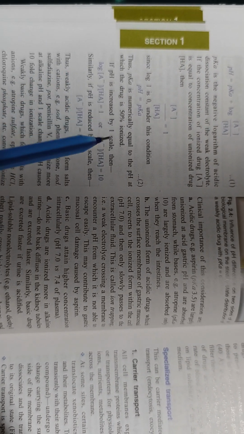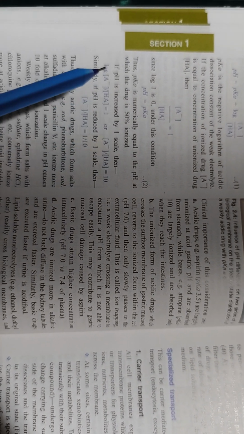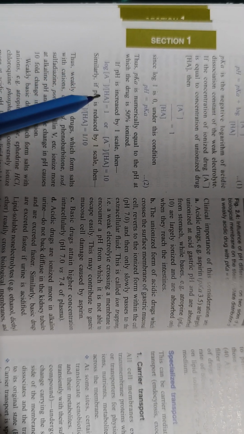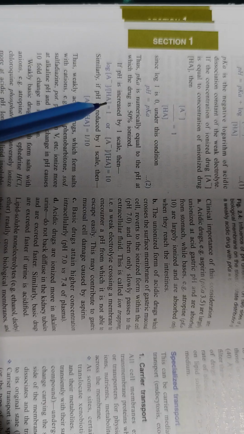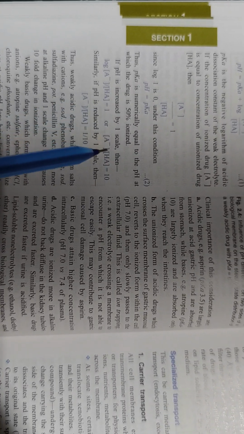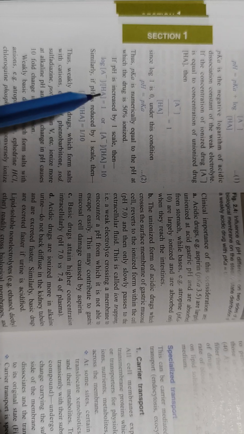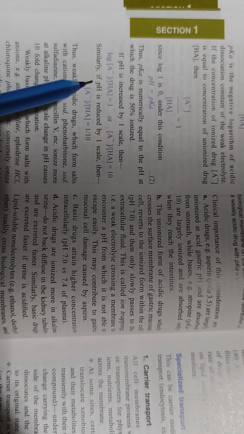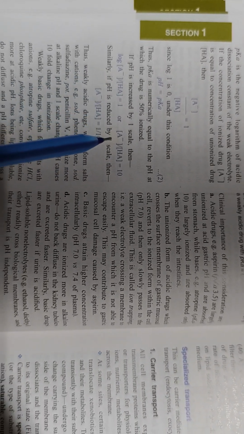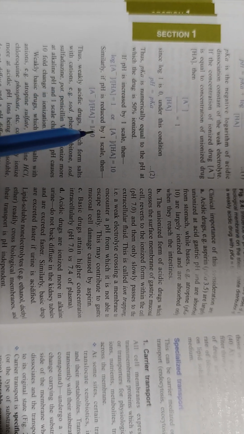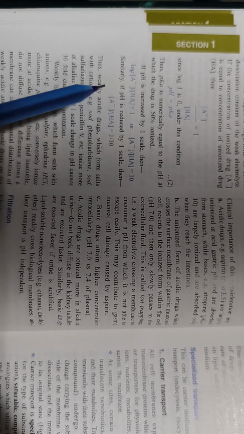If pH is increased by 1 unit, then the ratio A negative by HA is 10, because log 10 is 1. Similarly, if pH is reduced by 1 unit, then it will become 1 by 10.